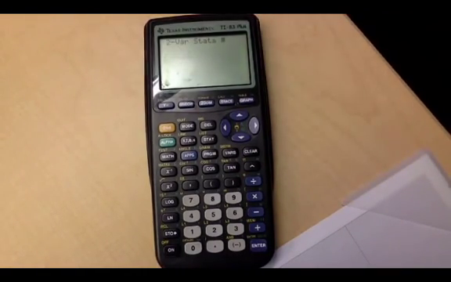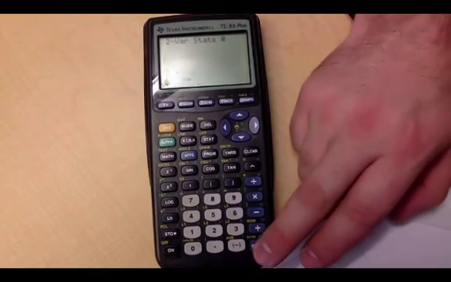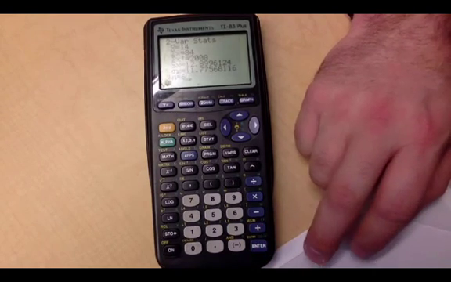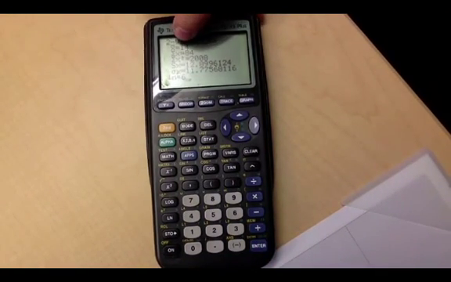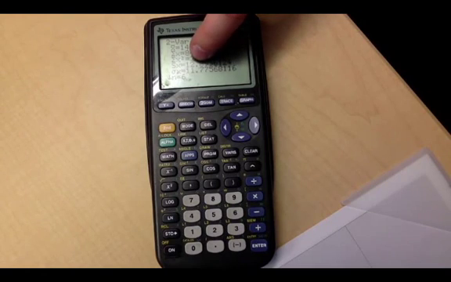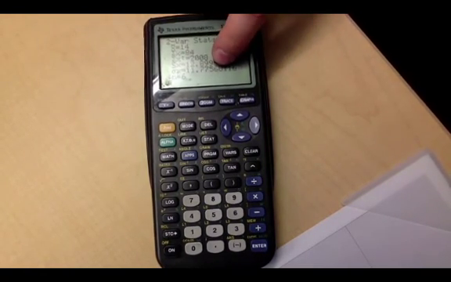By default, it will find all the information we're looking at for the first 2 lists if I just hit enter. So this was list 1, the X. There's my mean. There's my sample standard deviation. There's my standard deviation for the population.